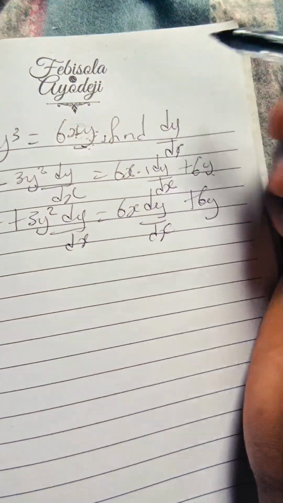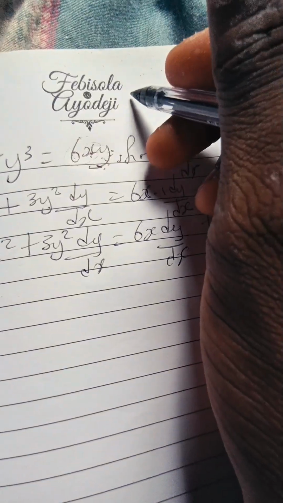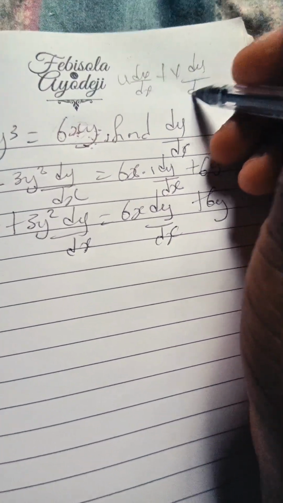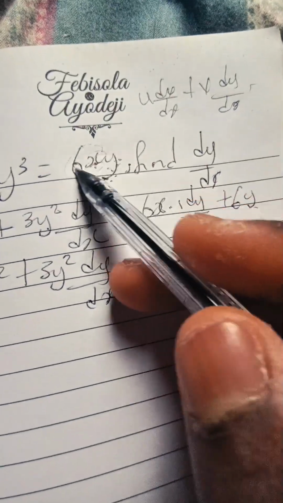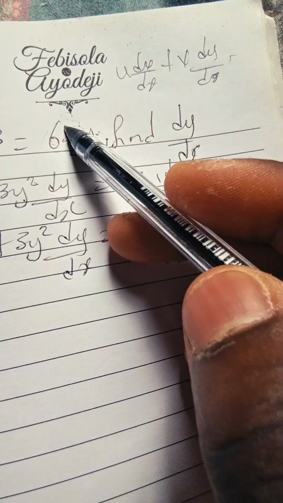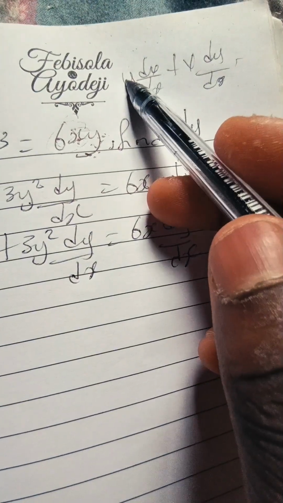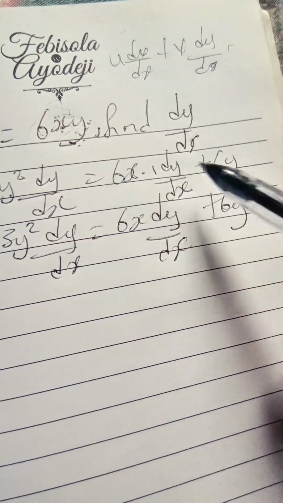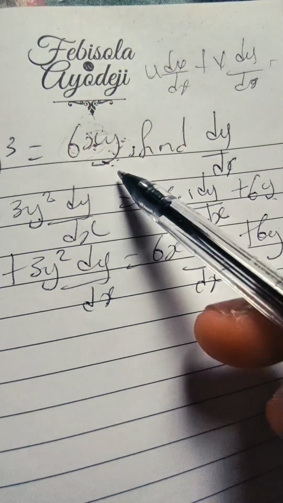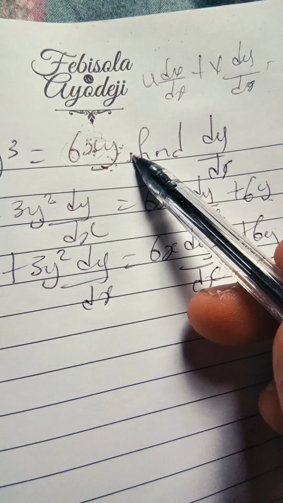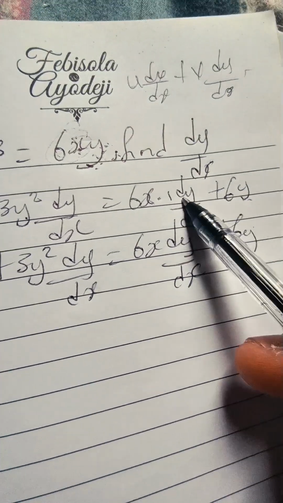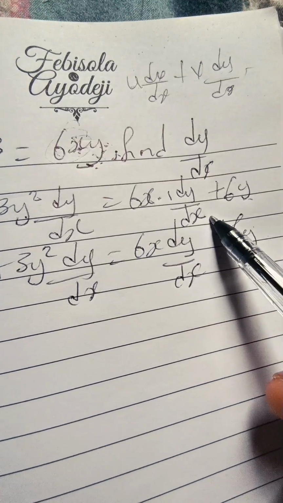Remember, if you have two functions multiplying, use the product rule formula, u dv by dx plus v du by dx. So let's take 6x as one function and y as the other function. Let's hold 6x constant, that's basically u constant, then differentiate y, then plus we'll hold y constant and differentiate 6x. If we hold 6x constant and differentiate y, the derivative of y is just going to be 1. But since it is the dependent variable, we have to add dy by dx. That's why we have 6x dy by dx here.